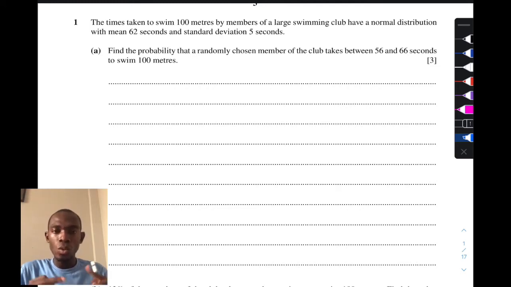Okay, so I hope you know a little bit about normal distribution, because this is not really a tutorial on normal distribution. This is a tutorial on how to solve questions on normal distribution. So I hope you know something small about it. Well, let's dive right into it.